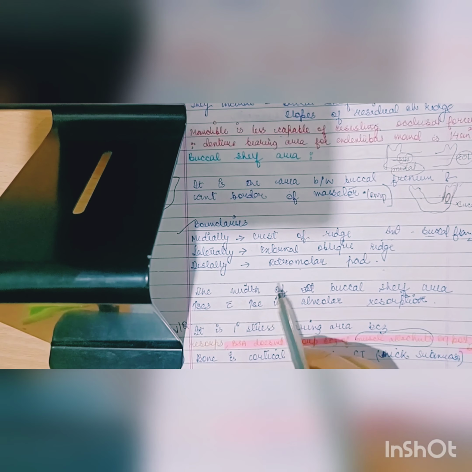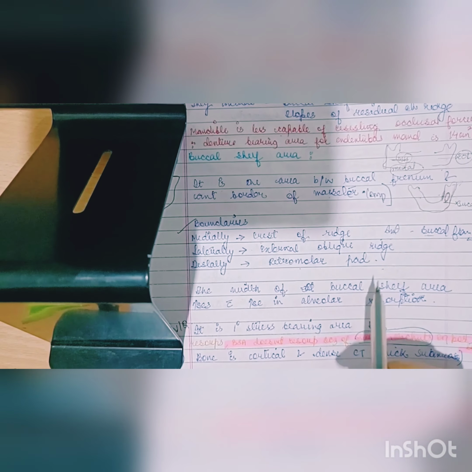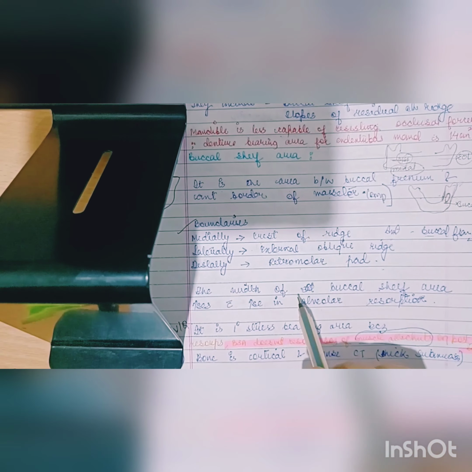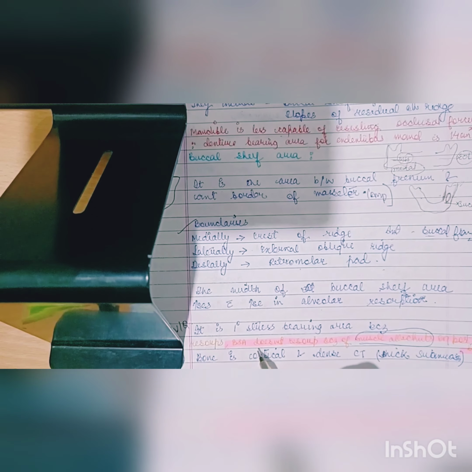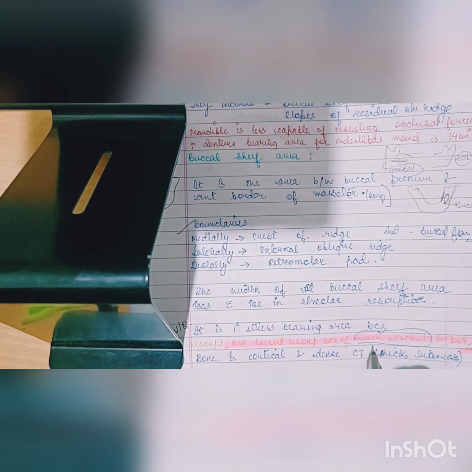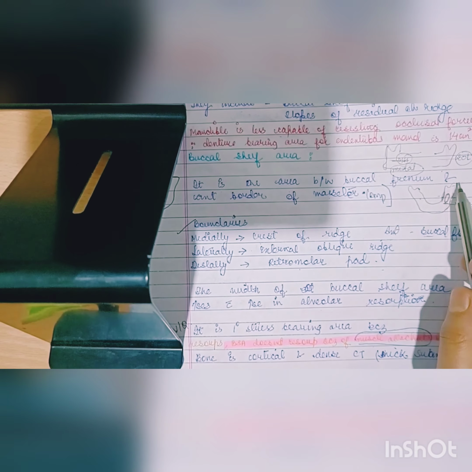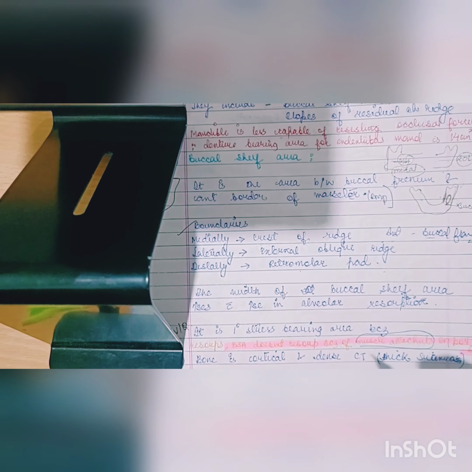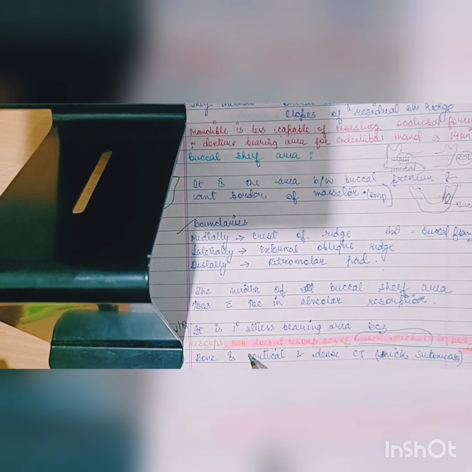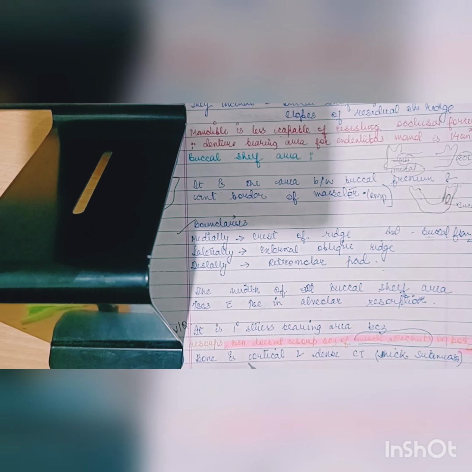So the width of buccal shelf area increases with increase in alveolar resorption. So why is this buccal shelf area considered a primary stress bearing area? It is because as the mandible resorbs, buccal shelf area does not resorb because of the muscle attachments on posterior and lateral borders. We know the muscles present, buccinator, masseter. Because of those muscle attachments, even though the mandible is resorbing, the buccal shelf area does not resorb. So it does not resorb, so it is a stress bearing area.